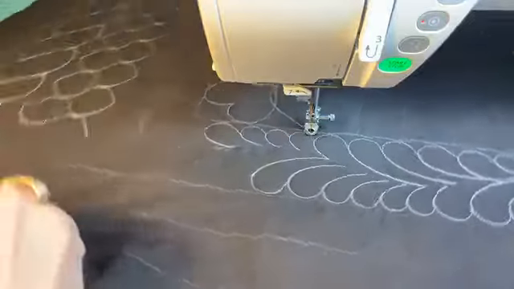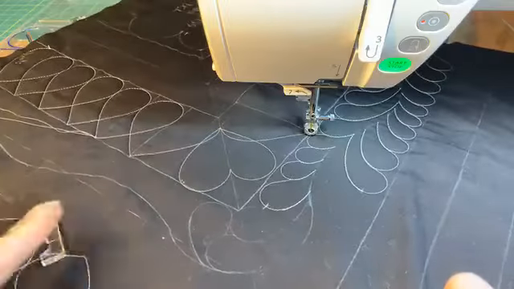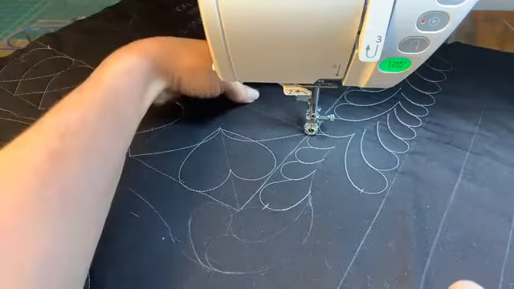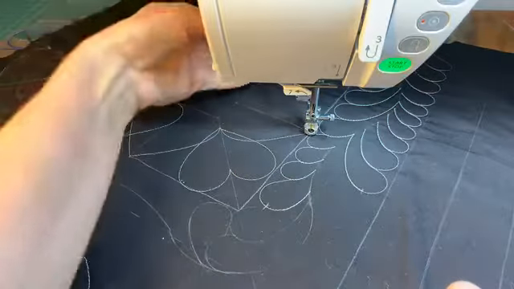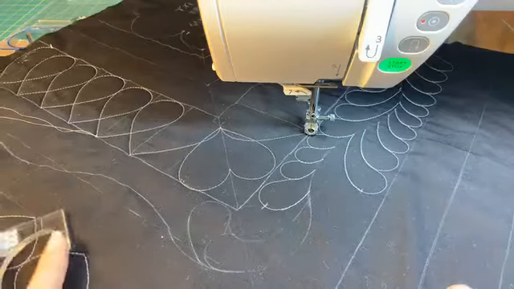All right, so there we go, and then we can start designing and we can use the lines and complete this part of the design now on the other side. Okay?